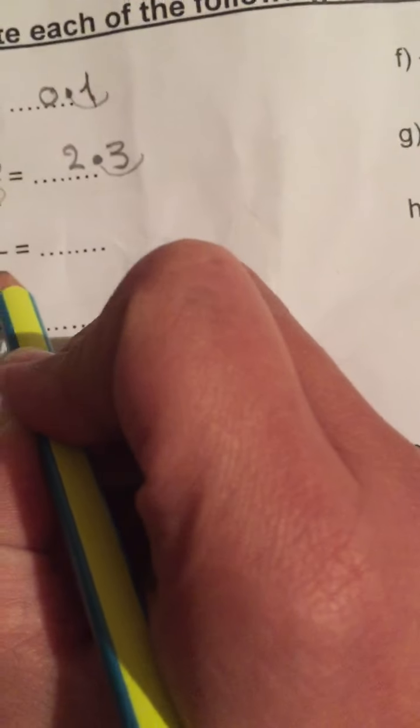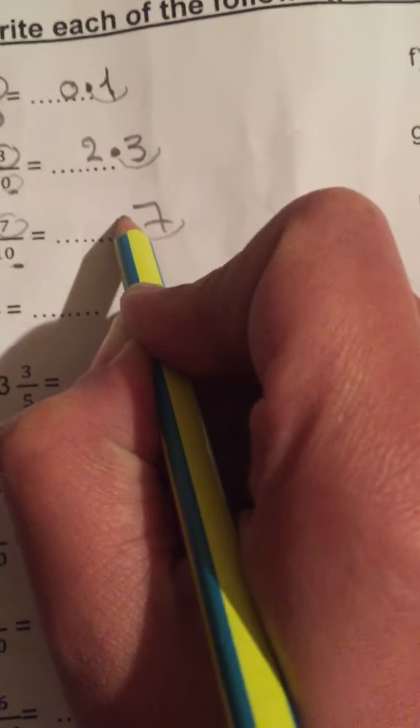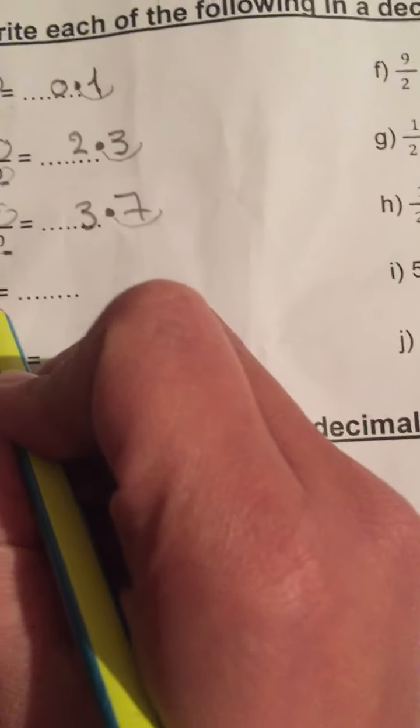Here I have 10 in the denominator again, put 7, jump one time because I have 1 0 in the denominator, and then stop. I jumped one time, and then I have 3 in the whole number. I'm going to put 3. Here I have a problem.